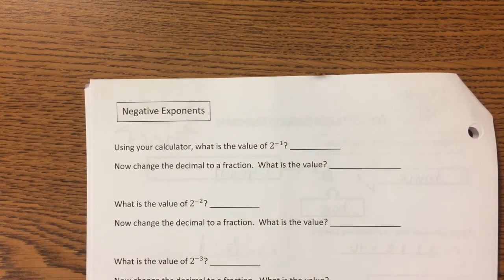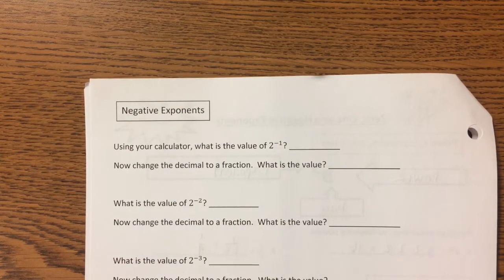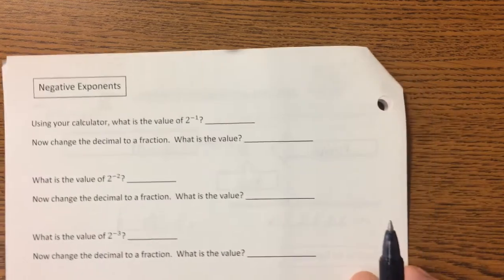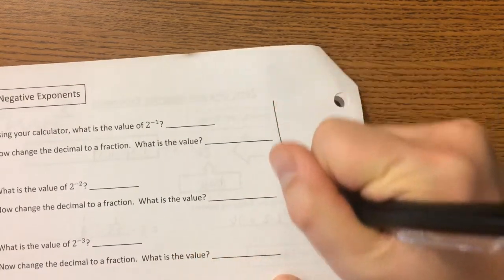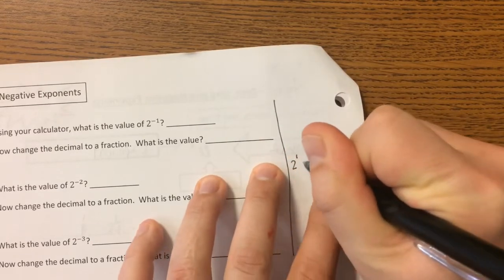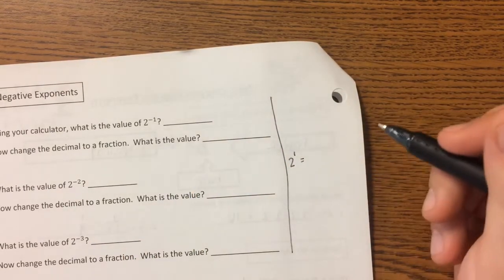Okay, so now we're getting into negative exponents. So I kind of want to go back and show that pattern one more time just so that you see it again. Let's start with just 2 to the first. Let's make a little chart over here. 2 to the first is just 2, right?